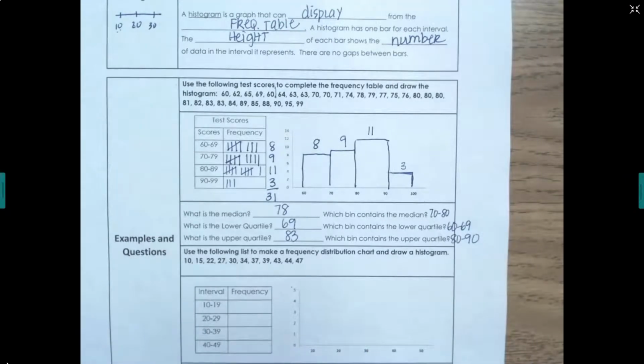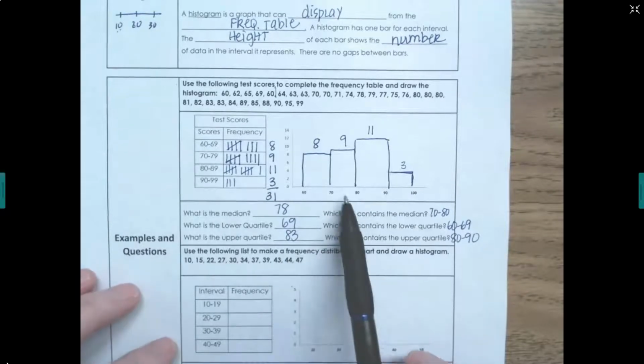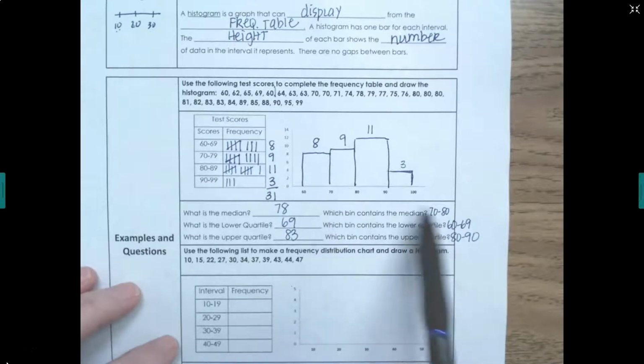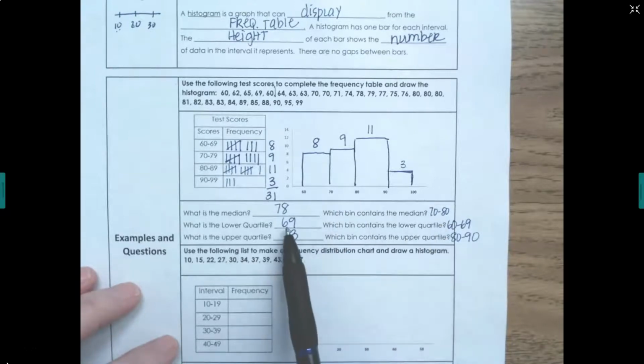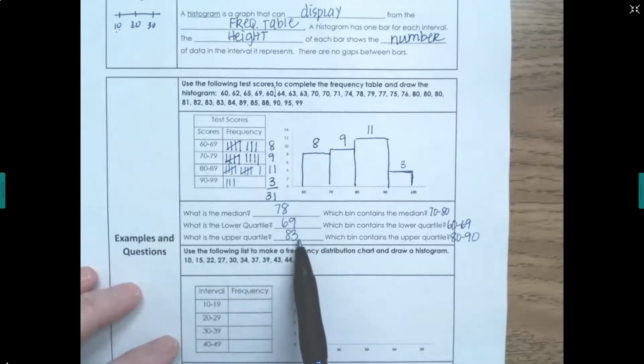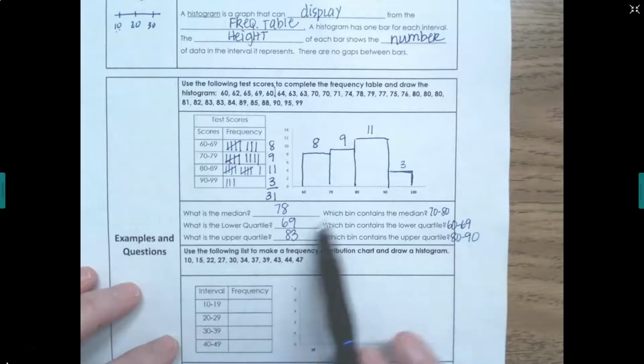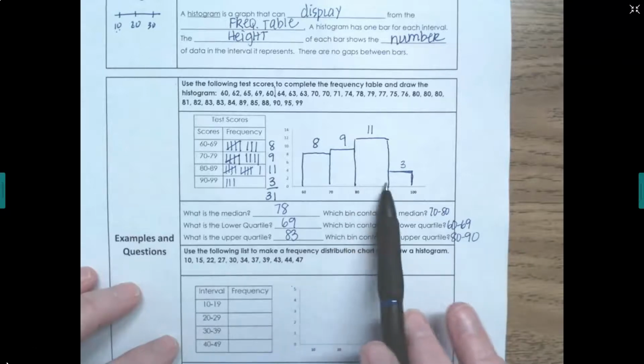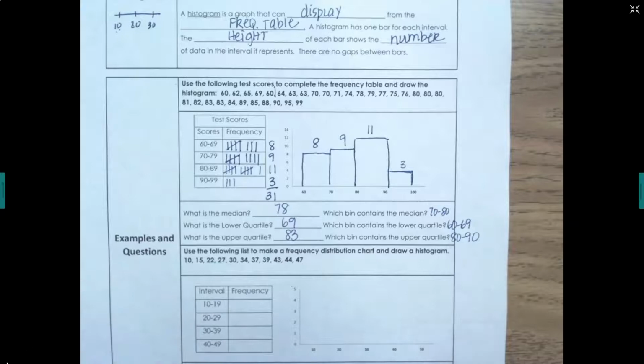Okay, so when I put them all out, I used a separate sheet of paper because there wasn't quite enough room here for me. I listed everybody out. I got a median of 78, and 78 occurs in this bin from 70 to 80. I got a lower quartile of 69, which is in this first bin from 60 to 69. And I got an upper quartile of 83, which is in this third bin from 80 to 90.